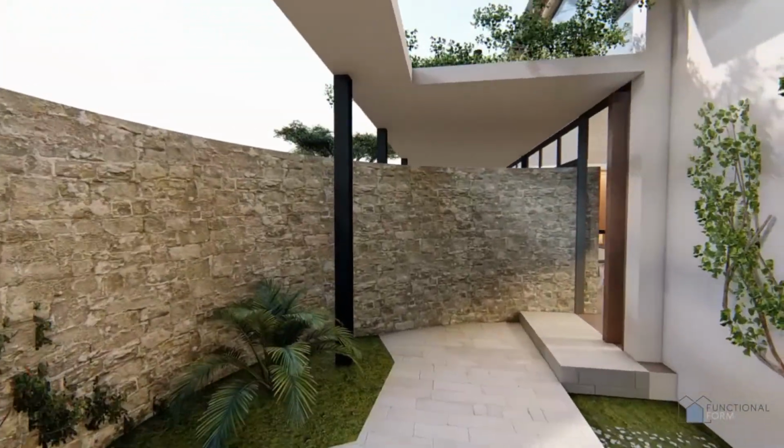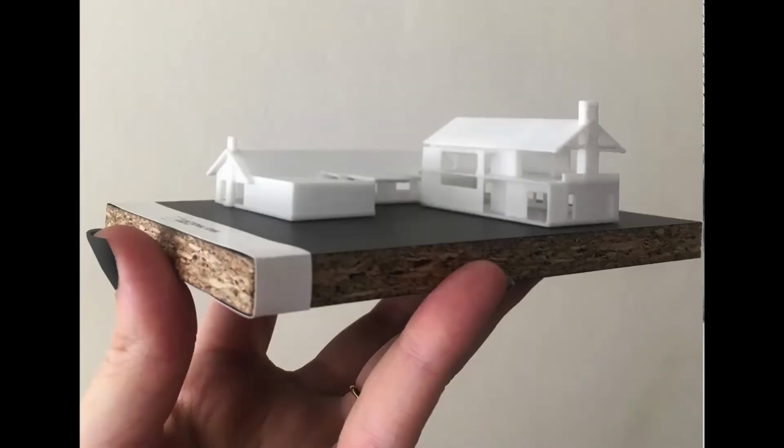And then lastly, for the visual aid, I love to give my clients a small little model. It's a 3D printed model and it's white. The reason why it's white is this stage is still very fixed to your imagination. So if you add too much color or too much texture, you're focusing on that and not on the spaces and the areas that you want them to focus on.